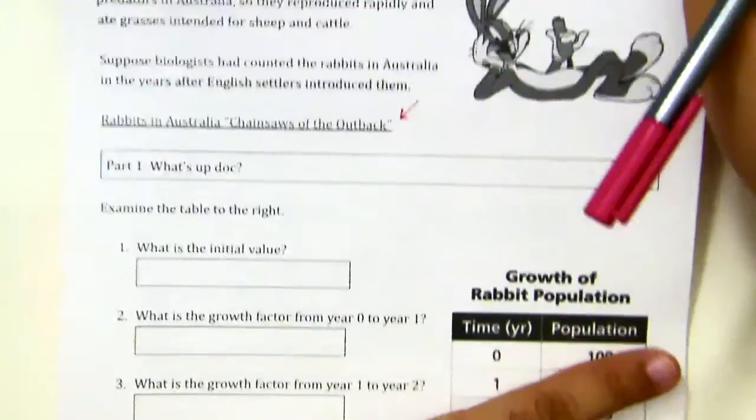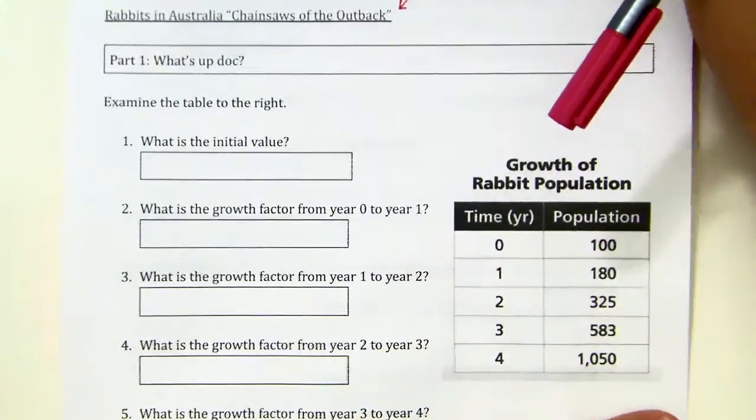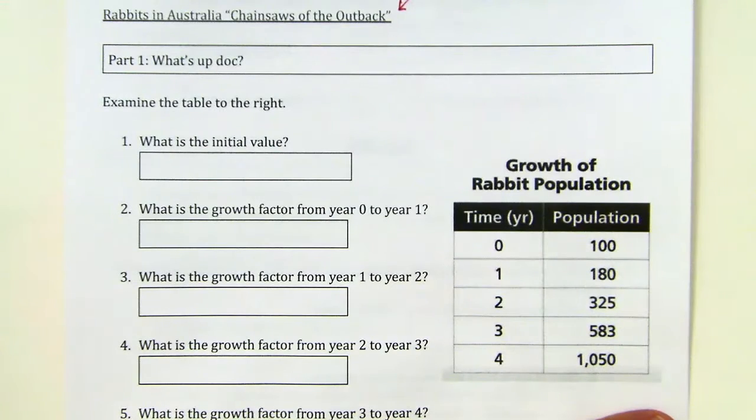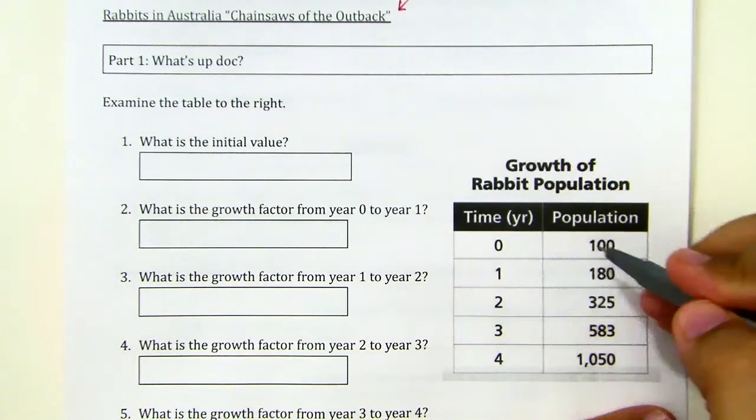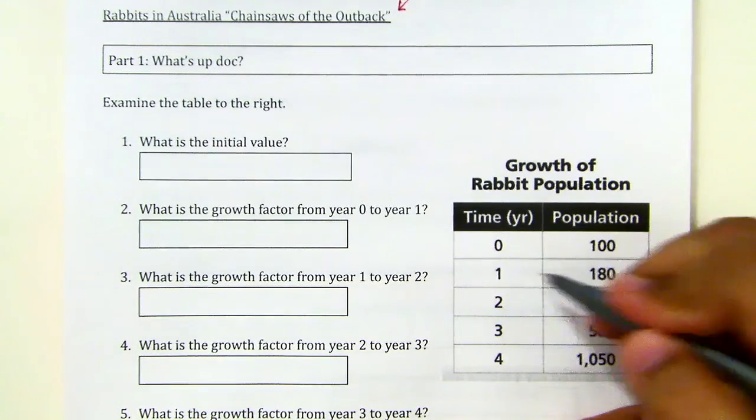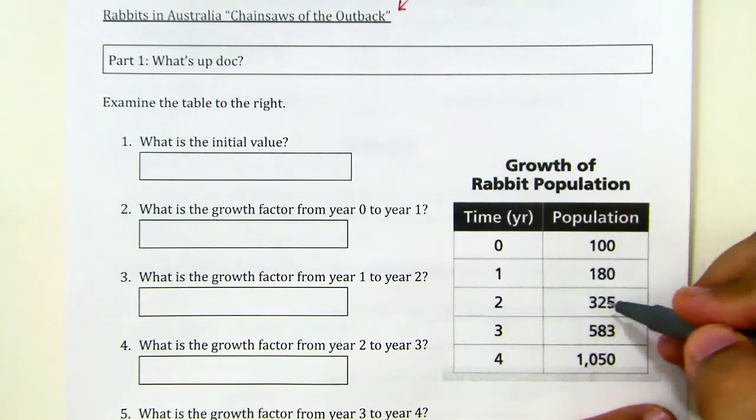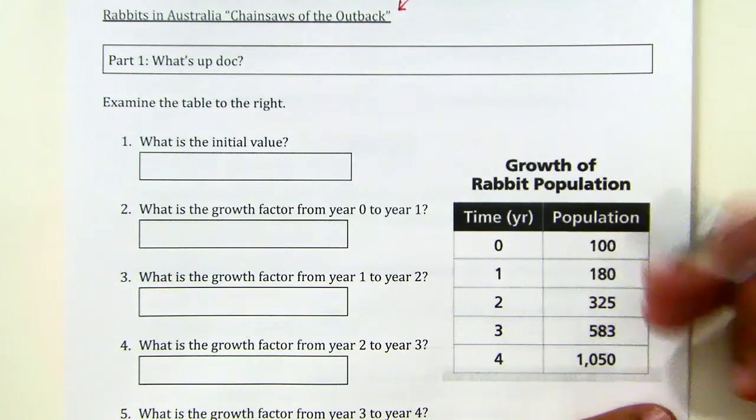Now, part one, we're going to look at a table. So remember, we're saying, what if back then the settlers were starting to record what was going on with the rabbit population? So we have a table here, which is at time 0. We have 100 rabbits. Year 1, 180. Year 2, 325. Year 3, 583, etc.